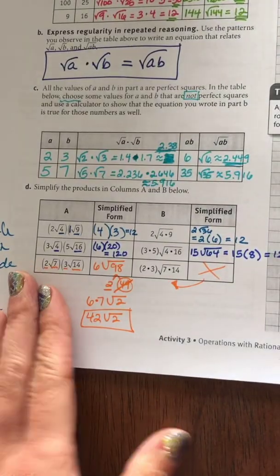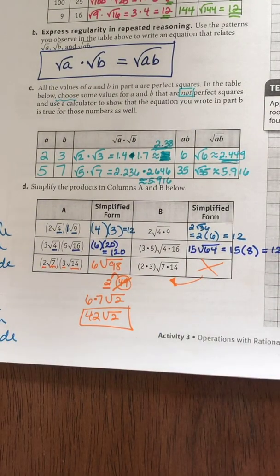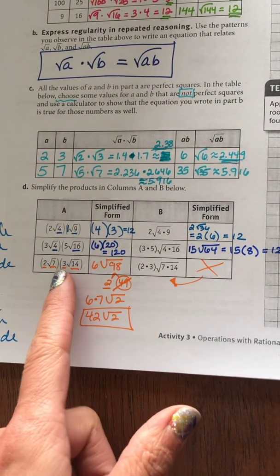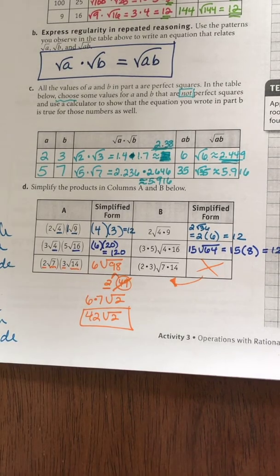All right. So this one we could only do in the one way, outside with outside, inside with inside, because square root of 7 is not a perfect square. Square root of 14, not a perfect square. So we couldn't do it that first column way that we were doing it.